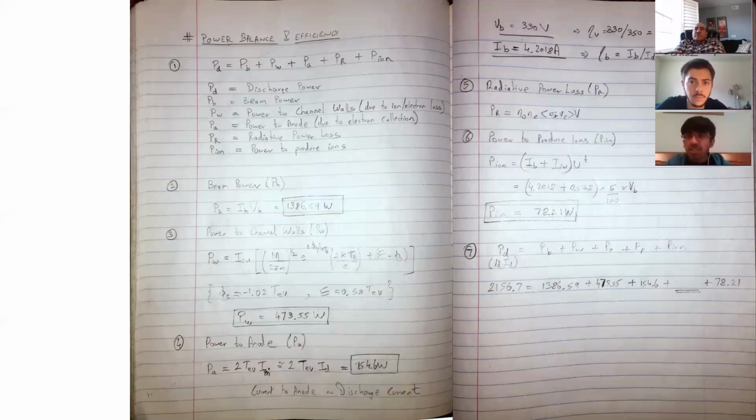On the top right, in the right-hand side page, I have computed the VB and the IB. VB is 330 and IB is 4.2. From that, I tried to calculate an efficiency, which gives a voltage efficiency of about 0.95 and a current efficiency of 0.68 or 0.7, which is also in the right ballpark, because that's what the texts said. Other than that, the radiative power loss and the power to produce ions are generally really small.